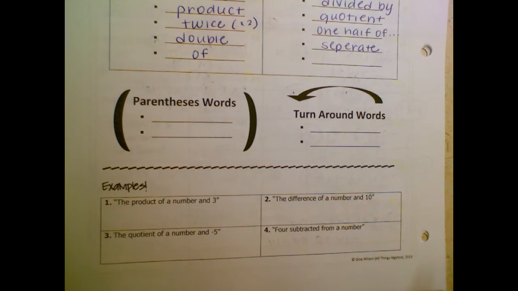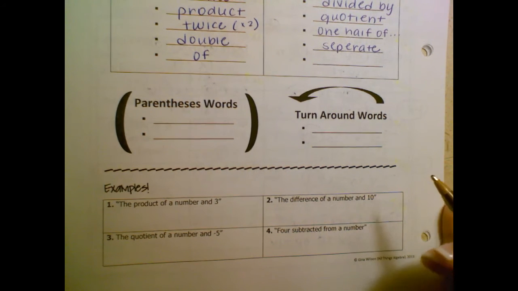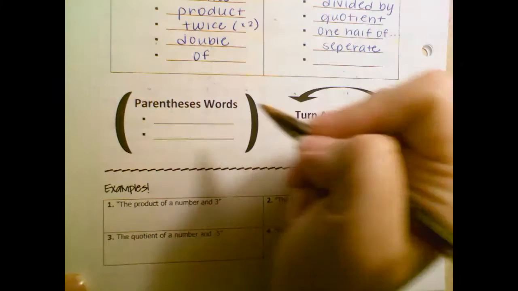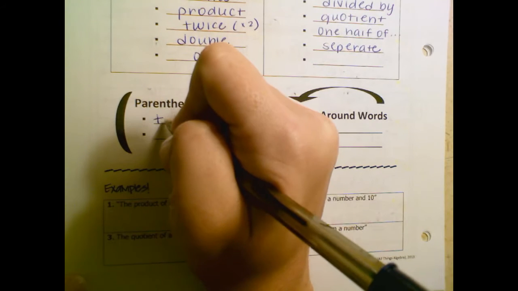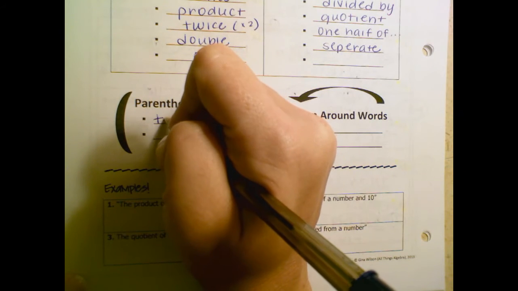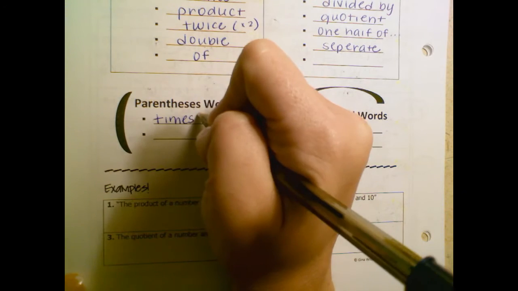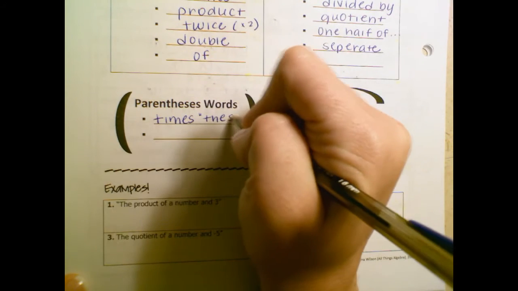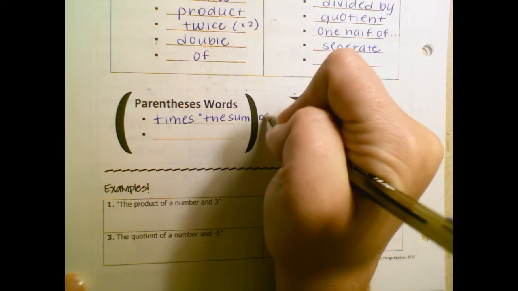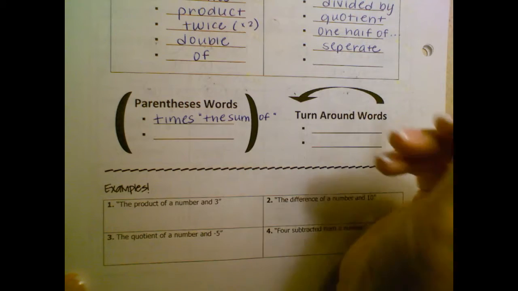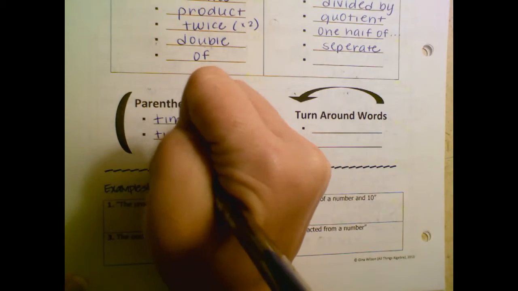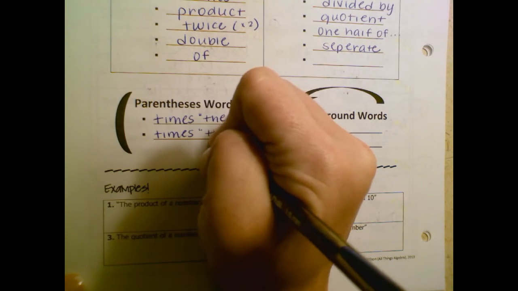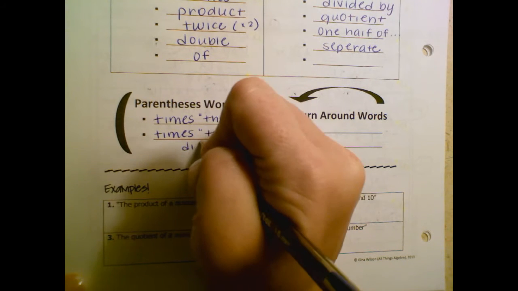Sometimes when we've been working on distributing, we know that we have parentheses. So when we use parentheses in situations where it says times the sum of, or times the difference of.